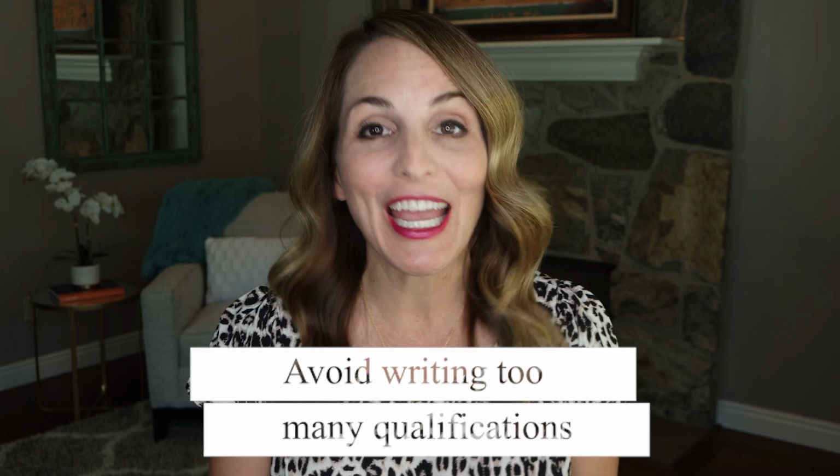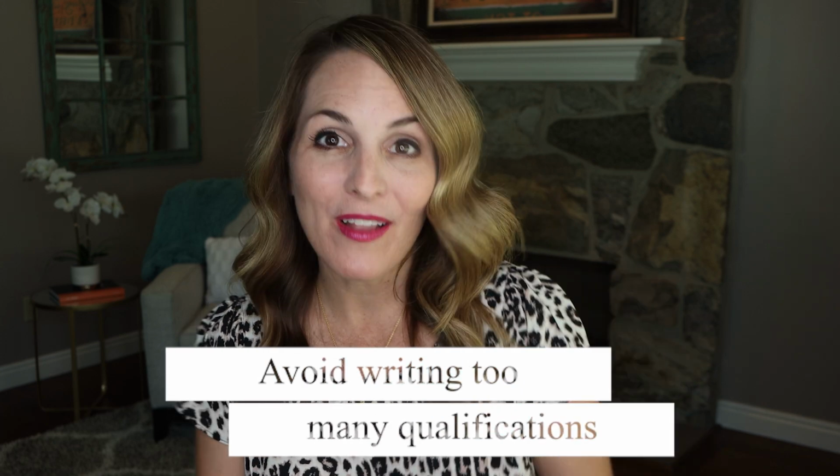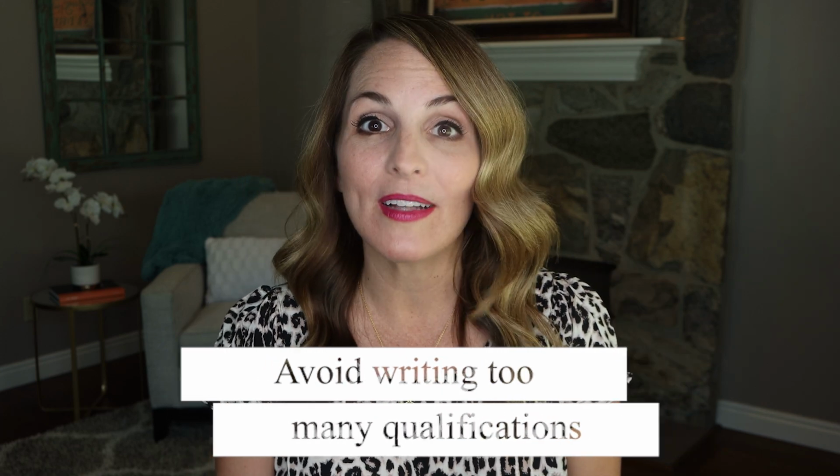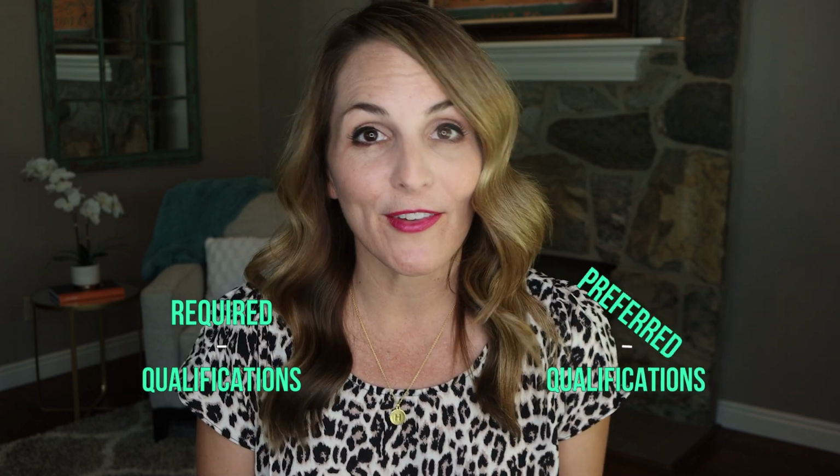One way to avoid chasing off your golden candidate is by avoiding writing too many qualifications. Stick with 5 main qualifications and only include the ones that are of top priority. Now, if you have a hard time narrowing it down, it's a great idea to break this section into a couple different sections. One could be called required qualifications and the other could be called preferred qualifications.